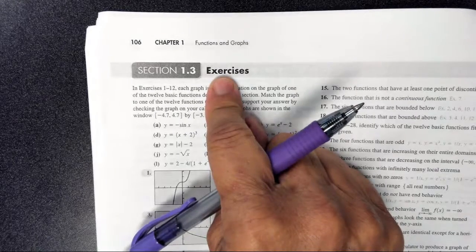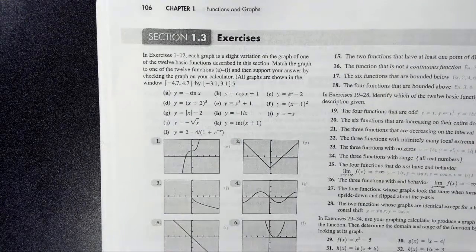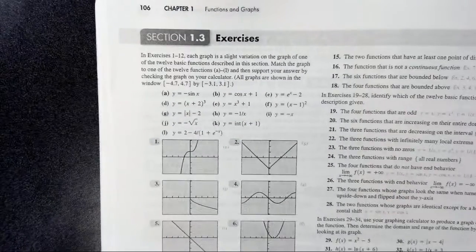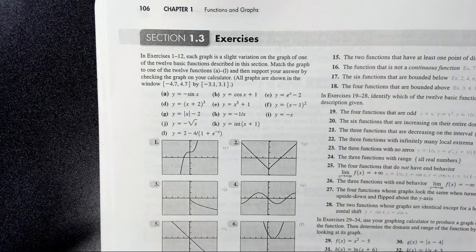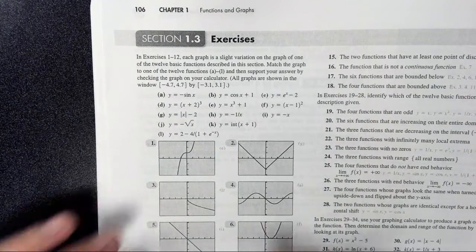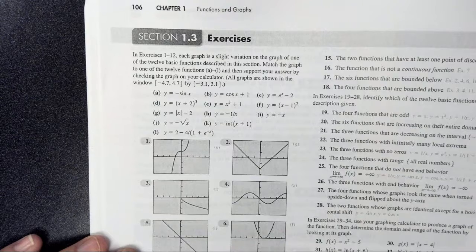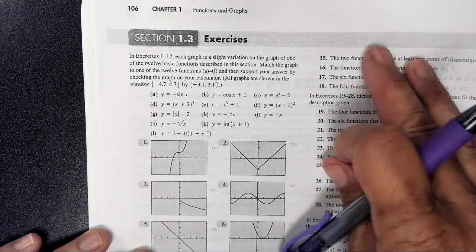And then, not quick review. Make sure you get to the actual exercises. And in the exercises, I want you to do 1 through 28. Now, understand, I'm not asking you to graph 28 things. You are matching right here.